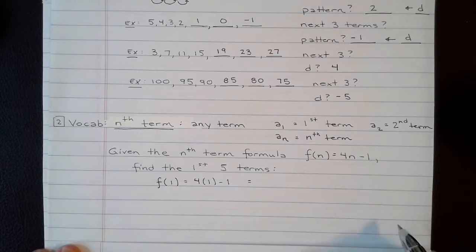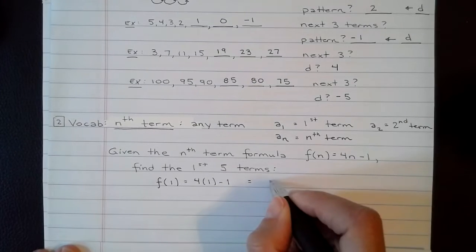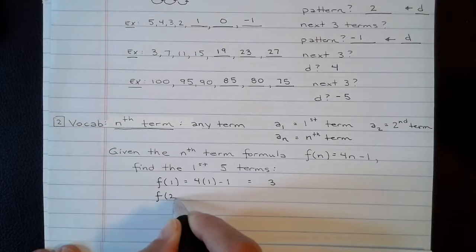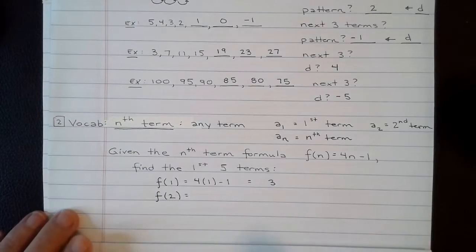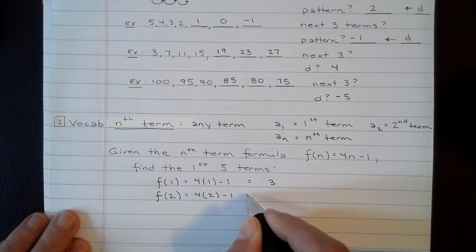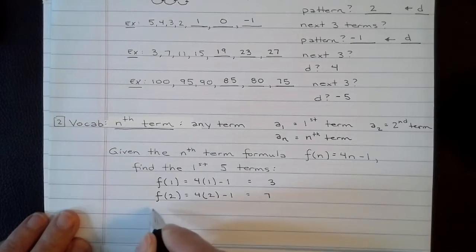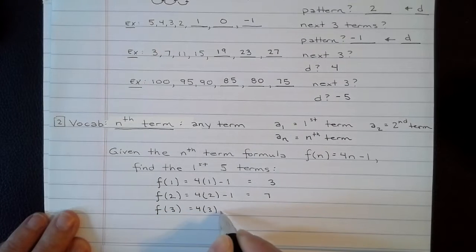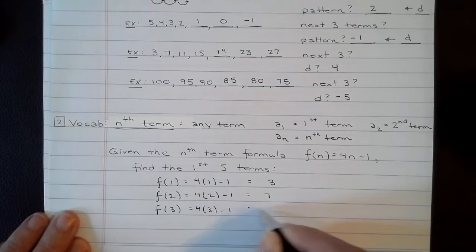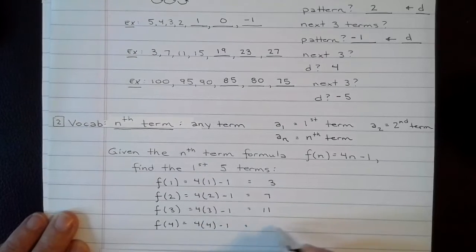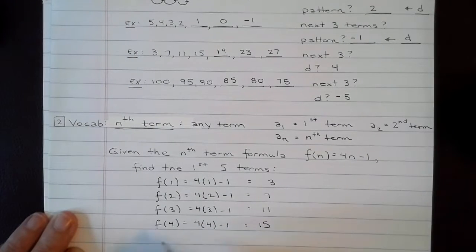And let's see, the first term looks like it should be 4 minus 1 is 3. To find the second term, we're going to plug in a 2. So go ahead and finish up and pause me and find all those terms. 8 minus 1 is 7. 12 minus 1 is 11. 16 minus 1 is 15.